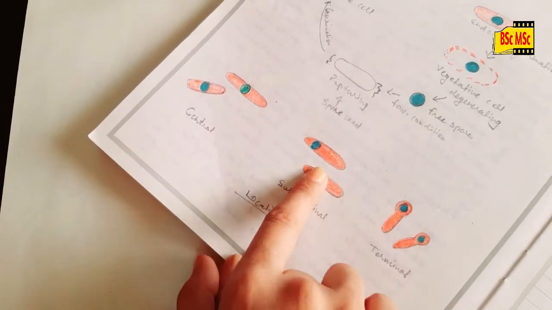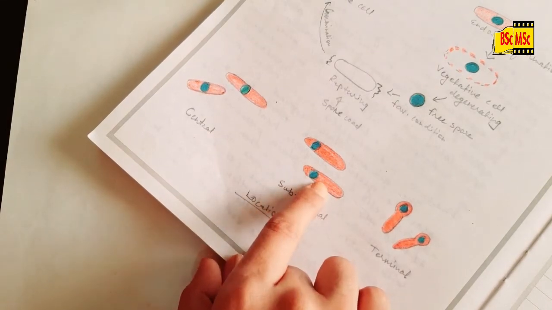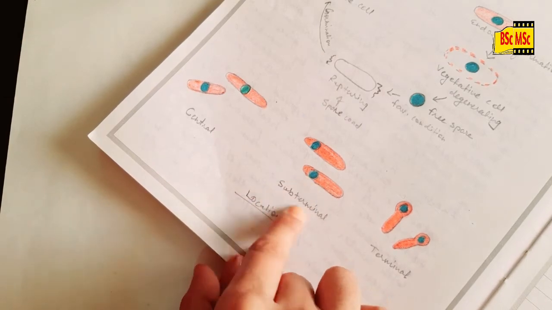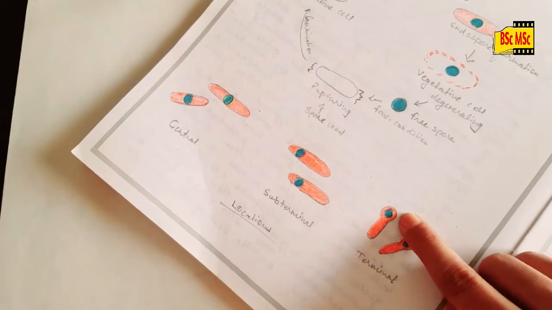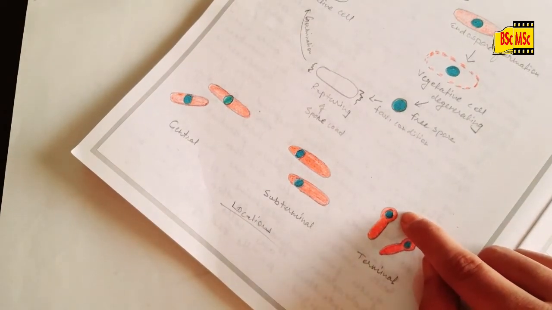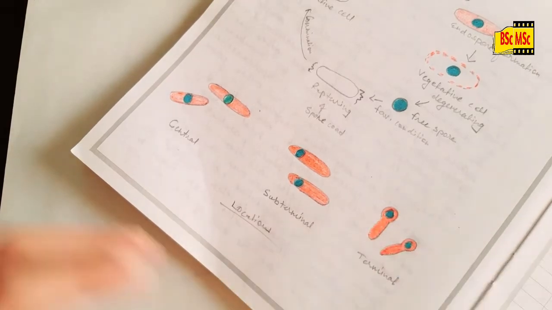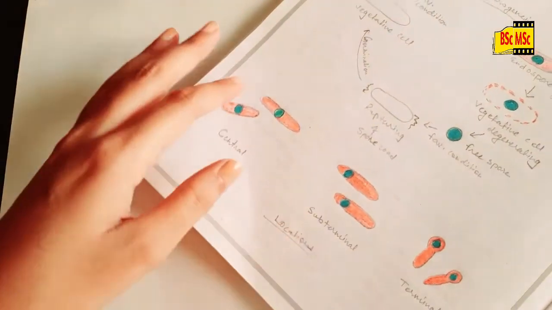These are the subterminal ones, located not at the center, not at the end, but in between, so it is called the subterminal location of the endospore. And these are the terminal ones: you can easily see they are present at the end of the parent cell. It is really important to remember these locations.